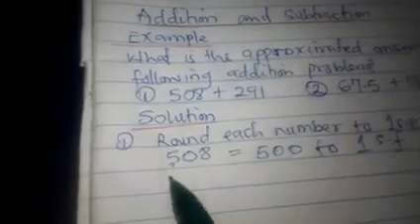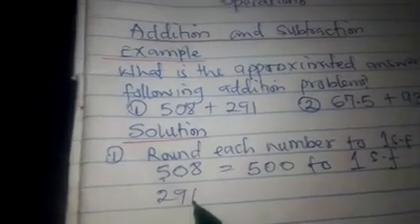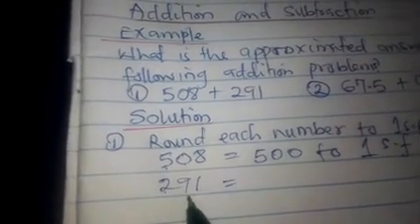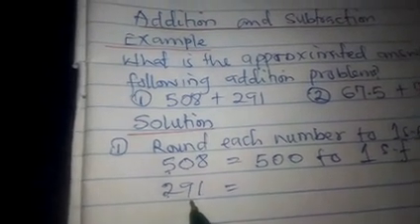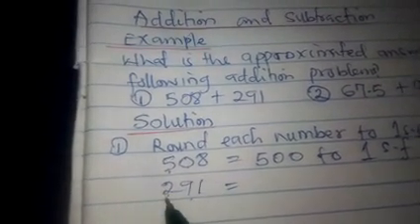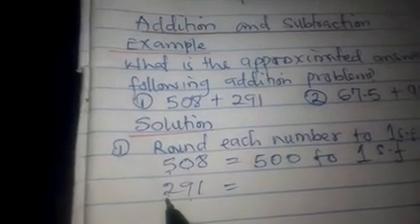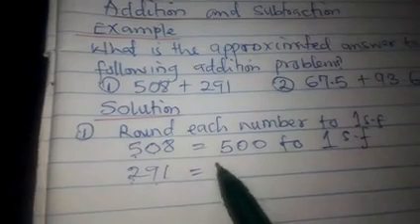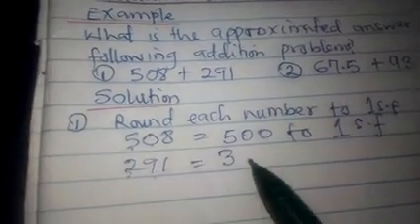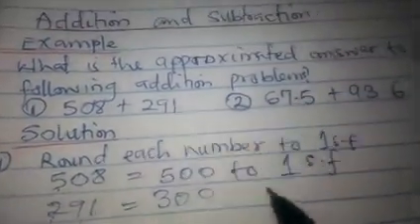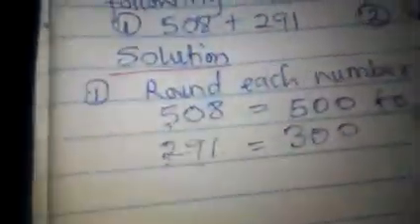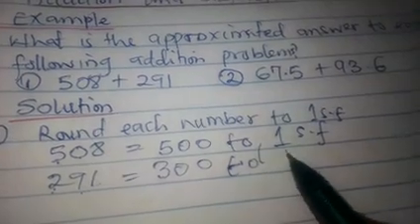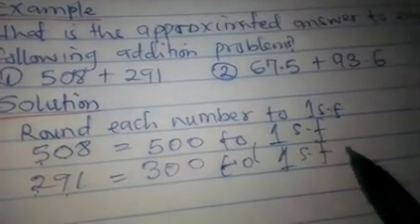So also the second one, which is 291. Now the significant figure is 2, the decider is 9, which is above 5. So it changes this one. It has an effect on the significant figure. It is no longer 2, it will now be 3. So the other ones return 0. We now have 300 to first significant figure.